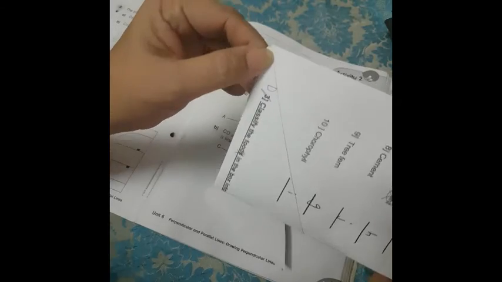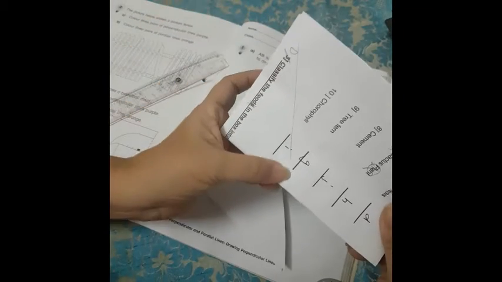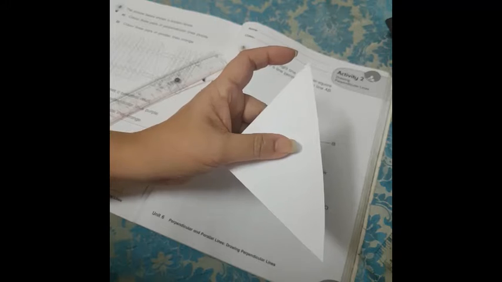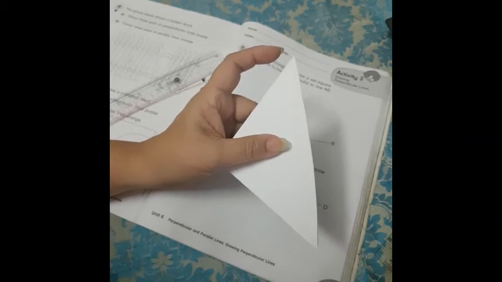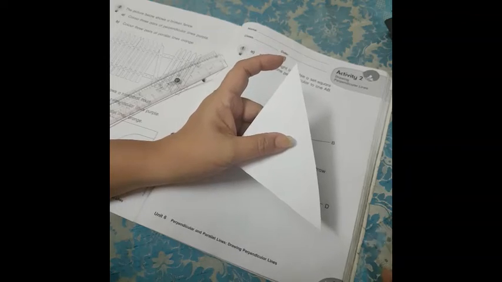This is the paper. Again, I show you. I first folded it into half and then I folded again. And then on the edge, the corner, I took a ruler and drew a line till the other end. And then if you cut on this line, you will get something like this. So you can use this instead of a set square if you don't have a set square.